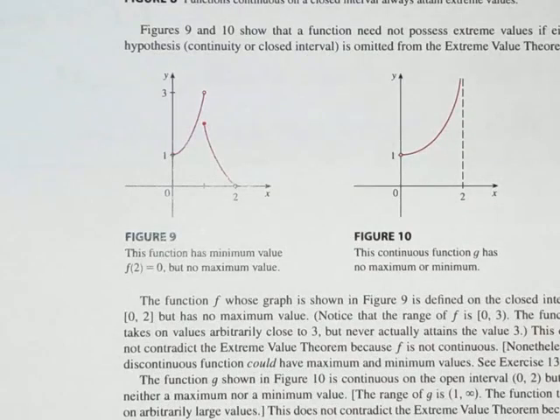In figure 9, I don't have a continuous function. I have a jump discontinuity right there at 1. And as we get closer and closer to 1 from the left, there's an open circle there. We don't ever actually hit the y value 3, but we can get as close to it as you want. The limit is 3, but the value isn't. We don't have a maximum.